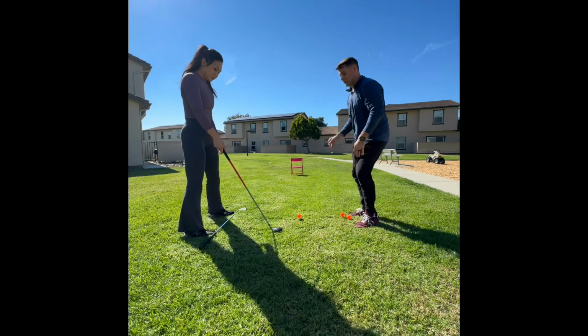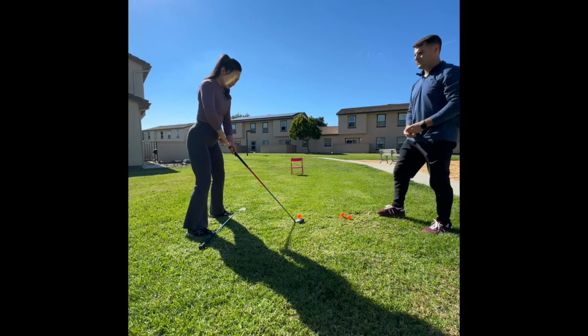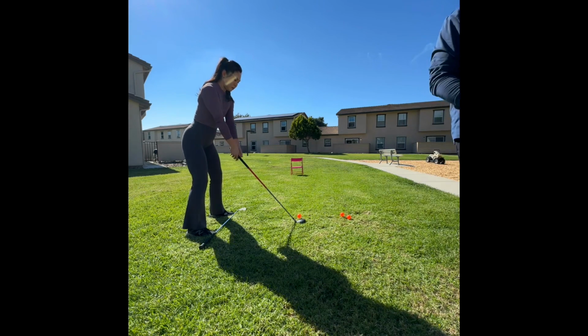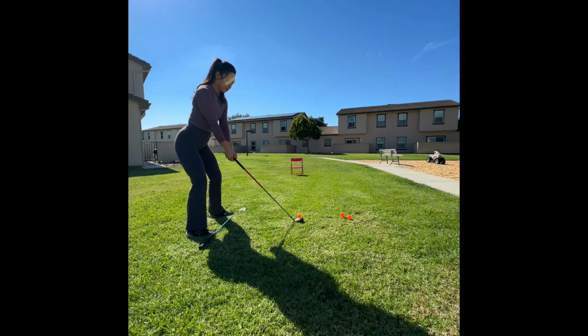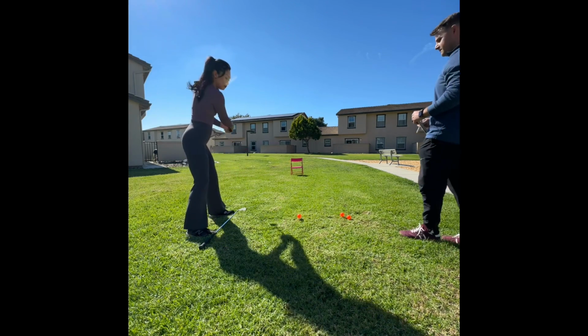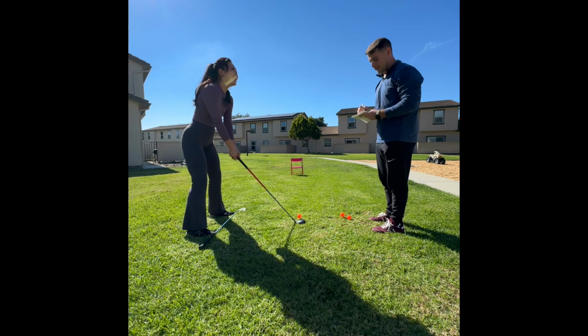Again, goal is just to hit the ball directly at or over the target. The results of the first one were a miss.